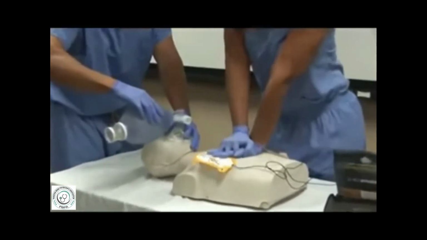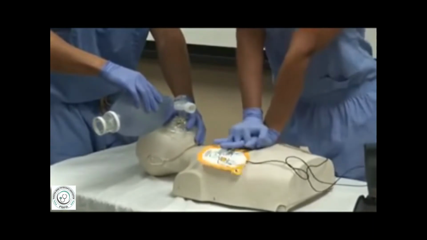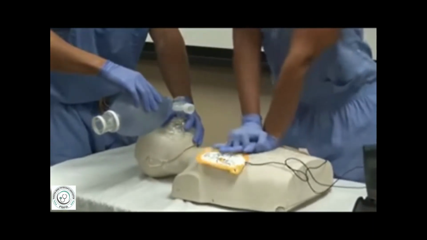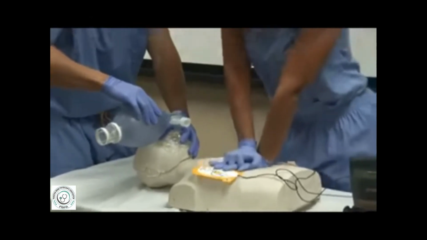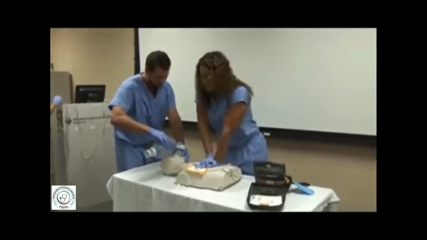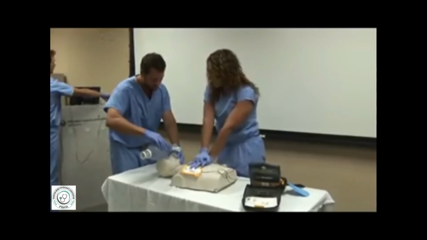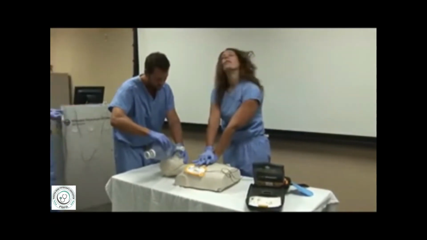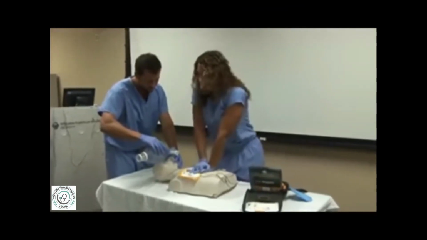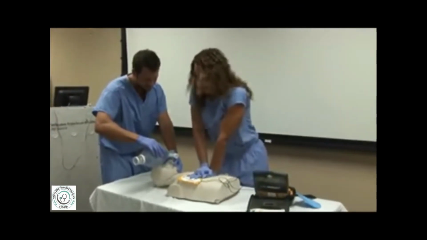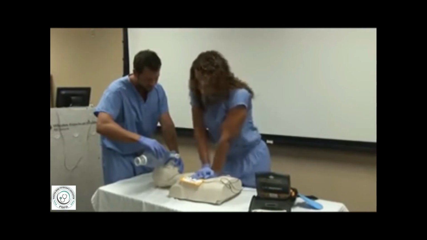A is for airway. For unconscious patients, an advanced airway is helpful to maintain airway patency. Waveform capnography should be used if an advanced airway is utilized. B is for breathing. After the insertion of the advanced airway, ventilation should be maintained at a rate of 1 breath every 6 to 8 seconds without interruption of chest compressions. Airway management skills will be covered in a separate training video.